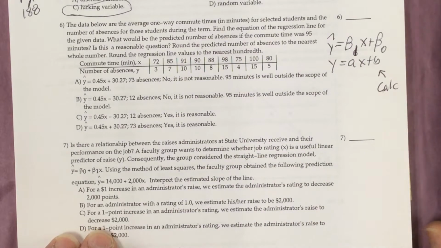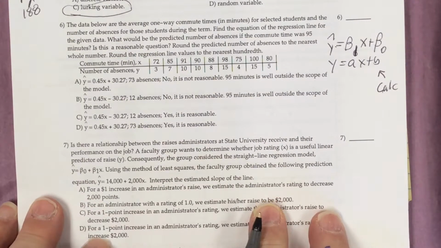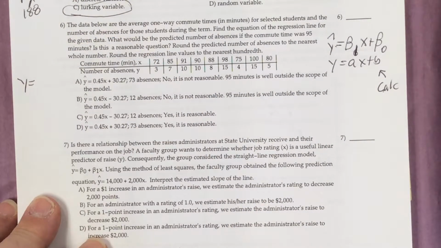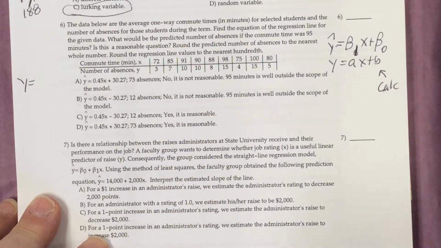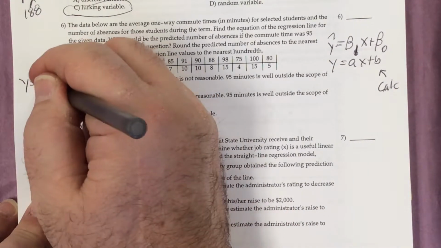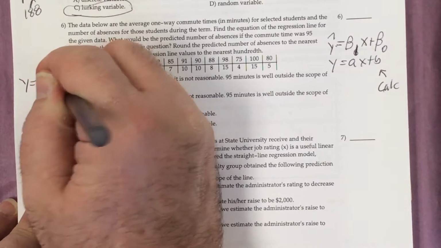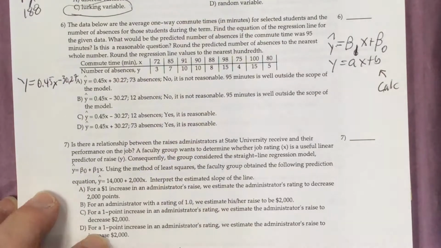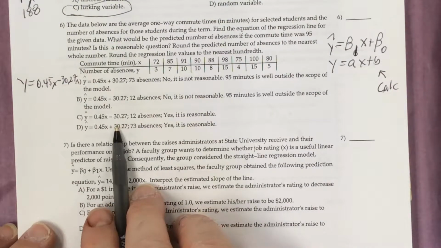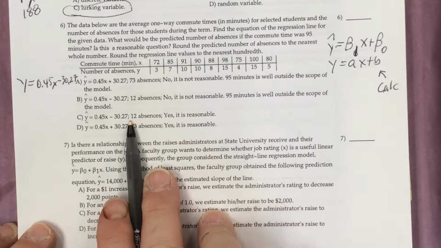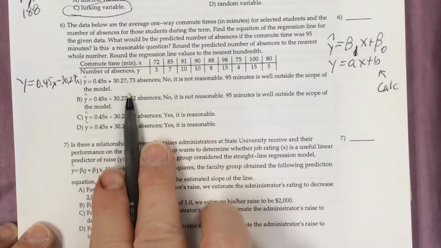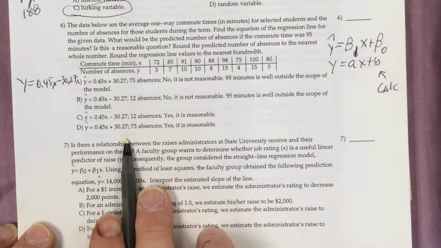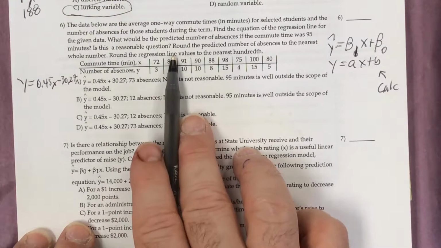So to put this equation together, I'll put this over to the right side. We'll say y is equal to 0.45x minus 30.27. And that seems to match the choices we have. It matches the choices we have for all of these. Okay, well, then I guess there's no mystery to which equation is correct. But then it asks the following question.